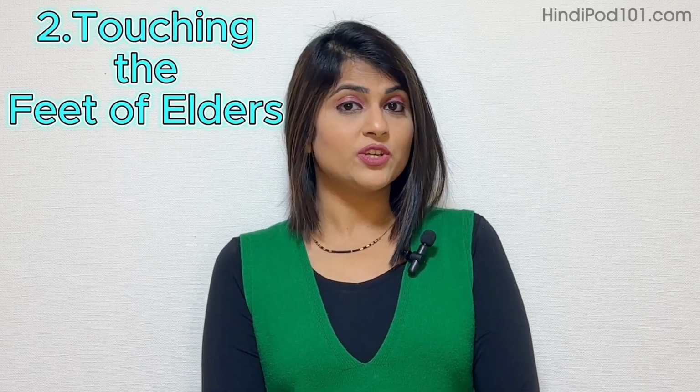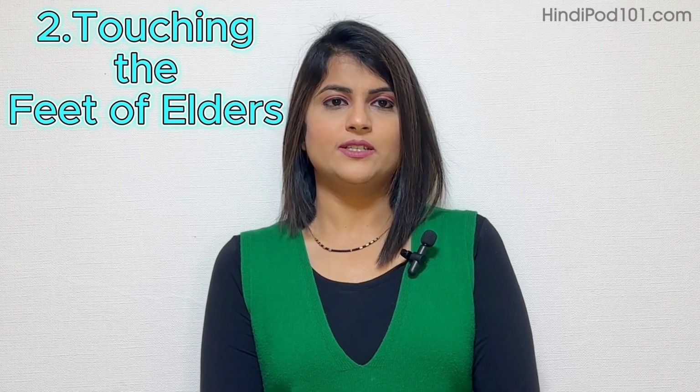Another important gesture is touching the feet of elders. Elderly people who are either close relatives or parents, grandparents of your friends and spouse are usually addressed by touching their feet. It is a symbol of your deep respect toward them. When a simple Namaste is not sufficient, touching feet expresses gratitude for the older people. This gesture is also used to ask the blessings of elders.